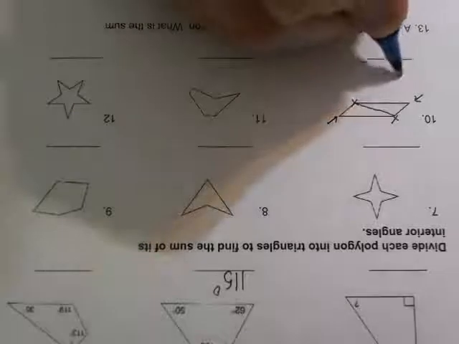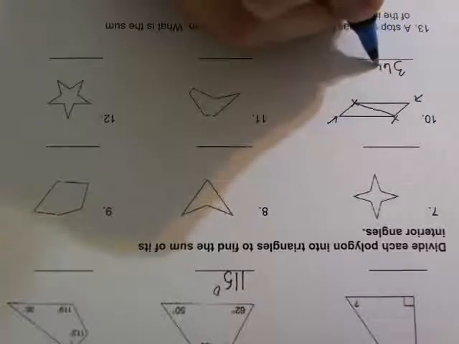Well, that helps me because I know that a triangle has to make 180 degrees. The angles of the triangle have to make 180 degrees. So if I've got 2 of those triangles, each one's 180, 2 times 180 is 360 degrees. So the angles in the shape there have to make 360 degrees. And that's the process they teach you to go about here in solving the rest of these questions.